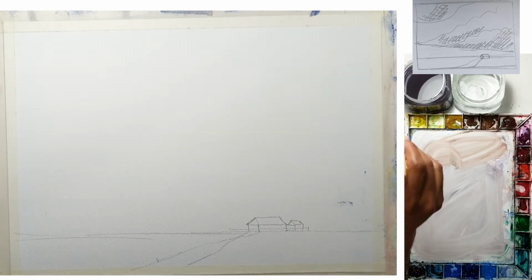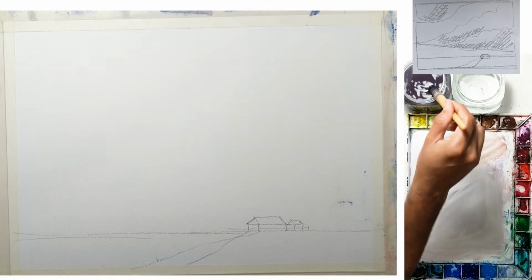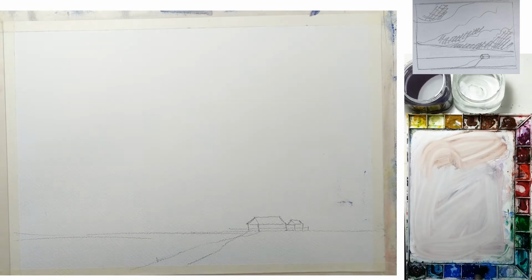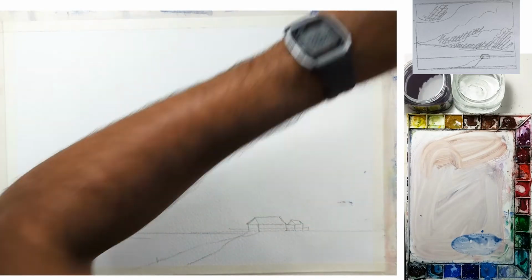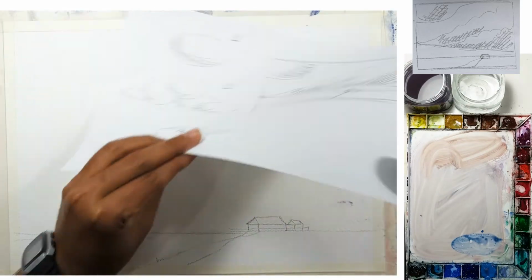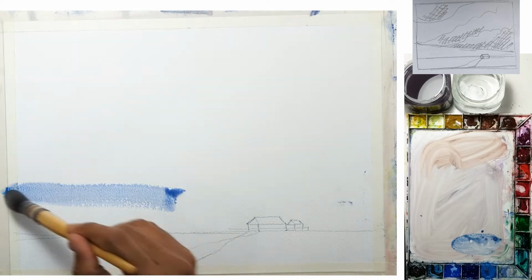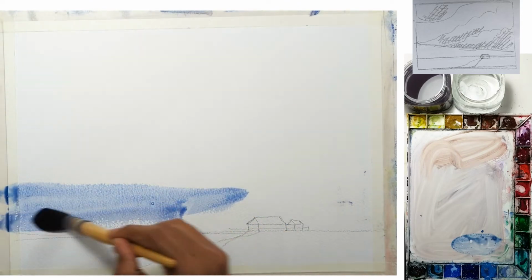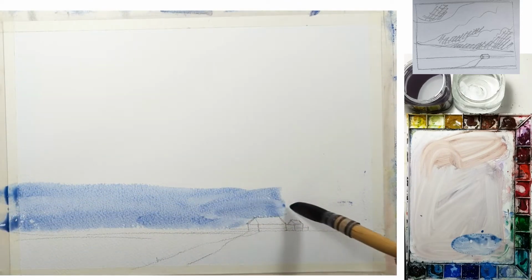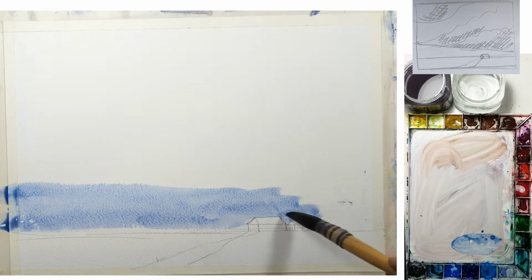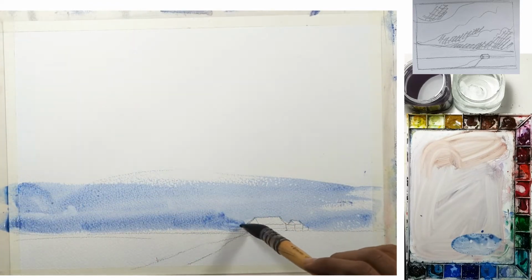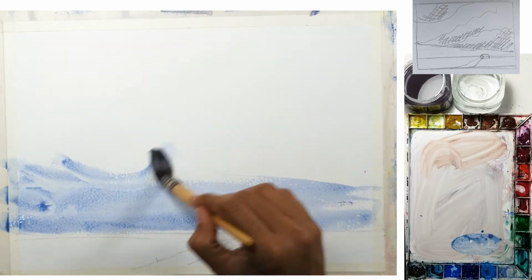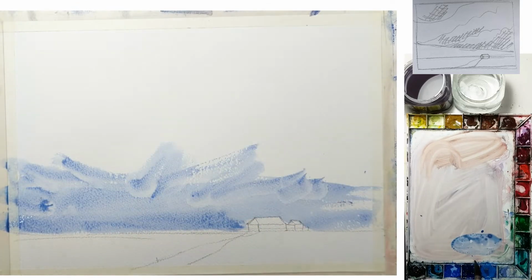I'm going to use maybe a little bit of cerulean blue in that area. As I said, that's how the images are. So I'm just going to use a little bit of cerulean blue. I'll try not to touch that. A little bit of cerulean blue. And this is all on the go.